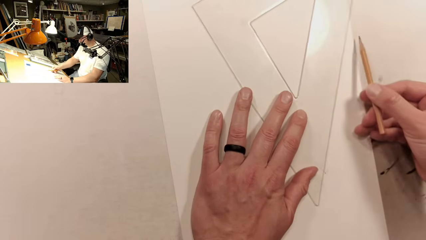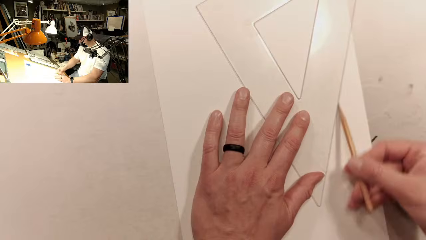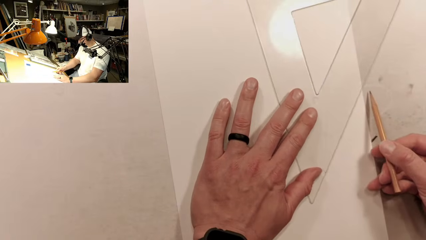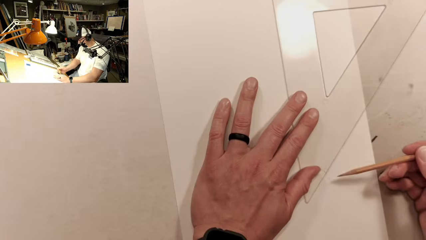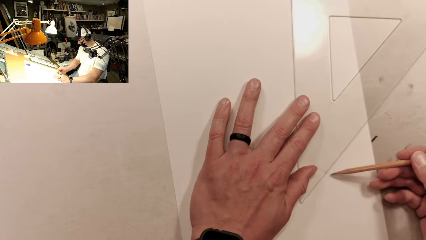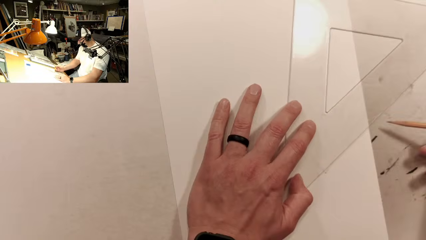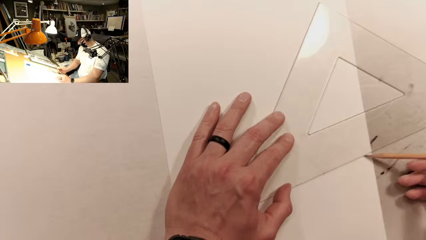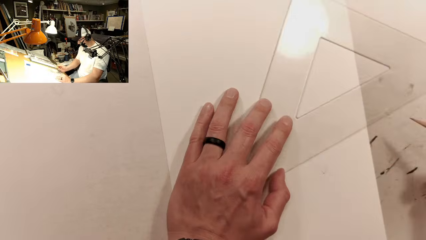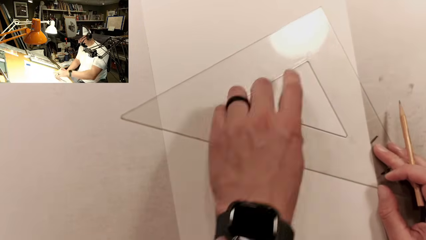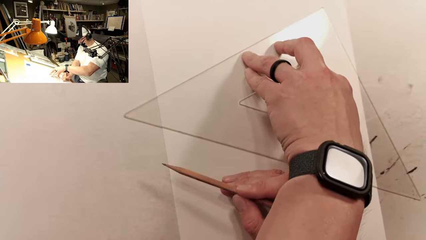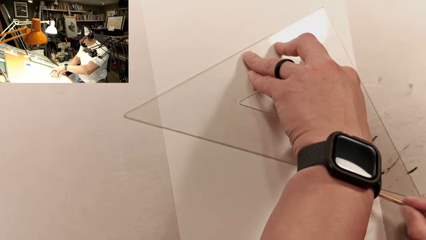So just creating a nice little one. It's fun. And yes, you can honestly just do this too. So place that right where that point is.